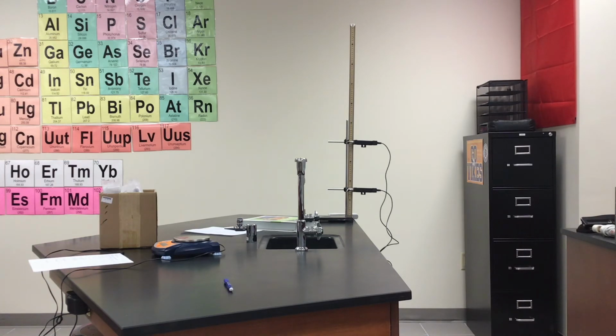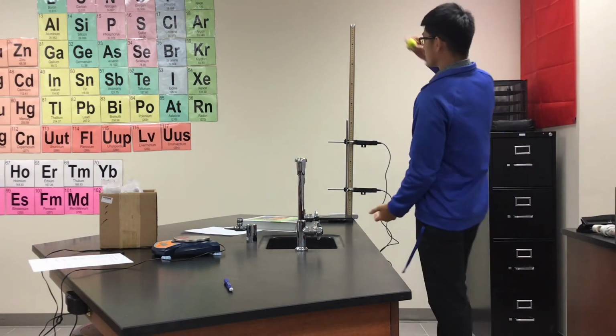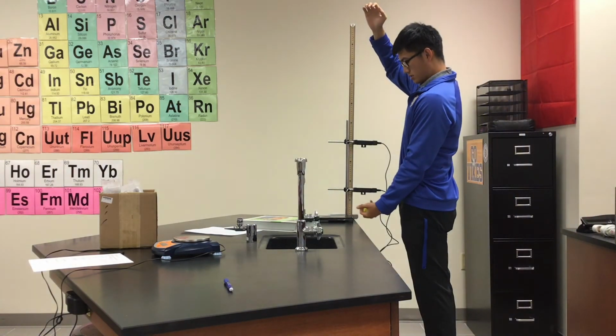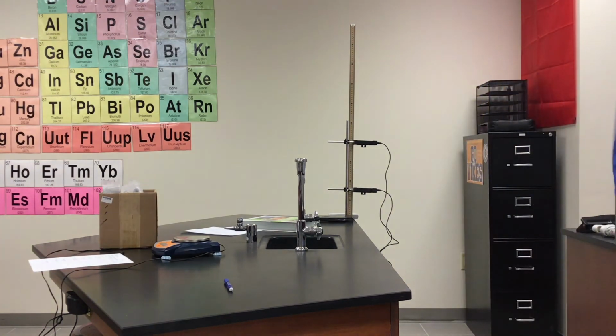What I'm going to try is dropping the ball at the end of the meter stick, so that indicates I'm dropping it a meter, or 100 centimeters, above the table. I'm going to do one trial and then I'll get the number data. I'm going to repeat this process 3 other times, so that it will give me 3 different readings, and I'll share that data with you for part 1.